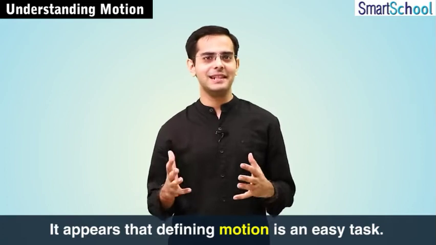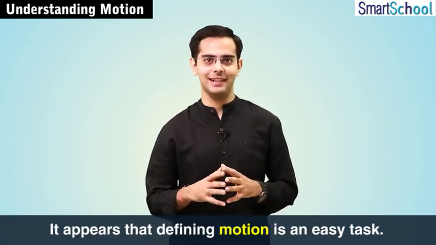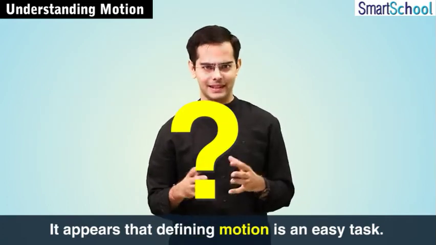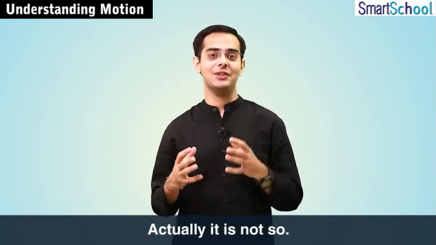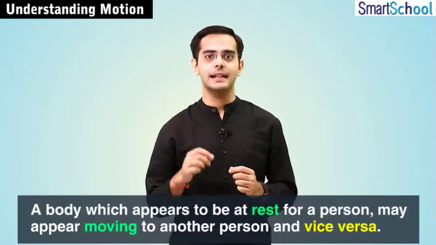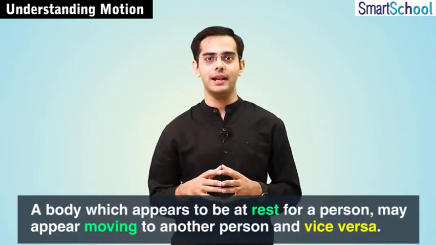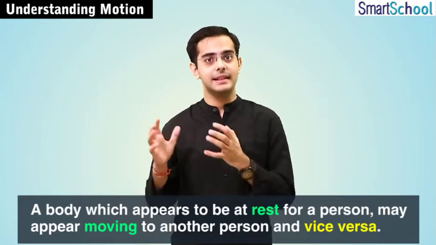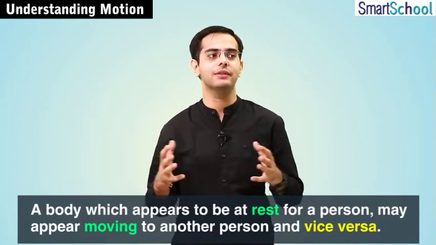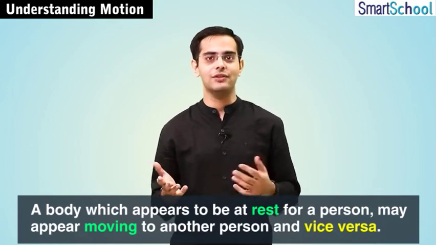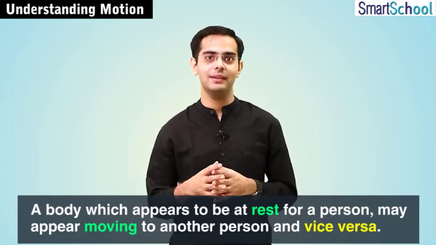Now it appears that defining motion is quite an easy task. What do you think? Is it an easy task, defining motion? Actually, it is not so easy. And you'll be surprised to know that a body which appears to be at rest for one person, the same body may appear to be moving to another person, and vice versa. Very strange, right? But very true as well.